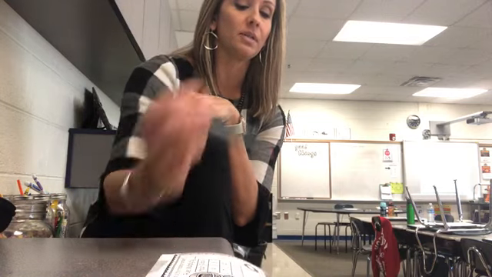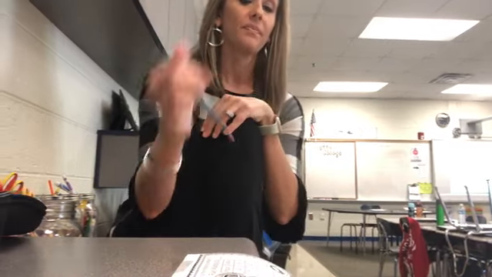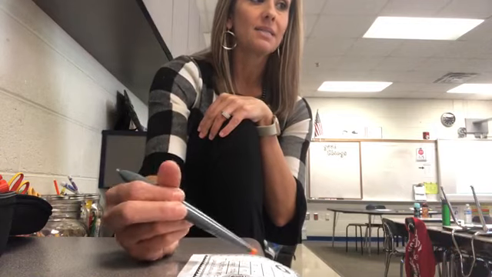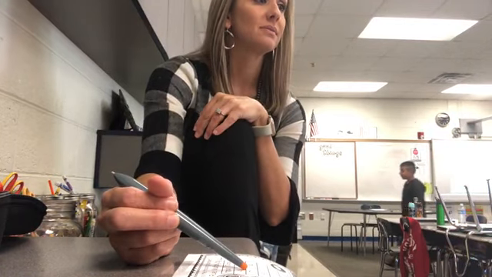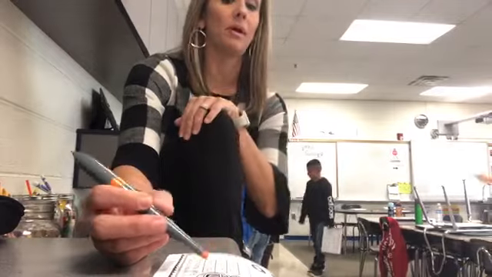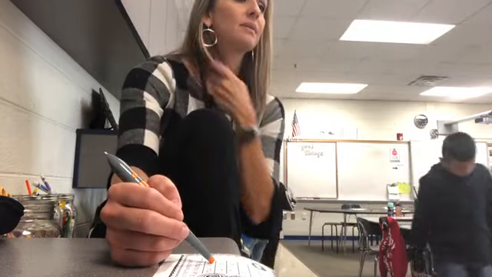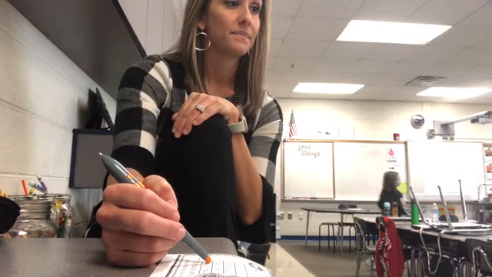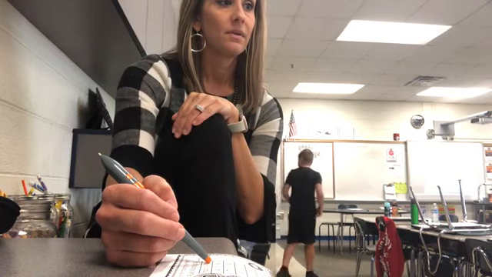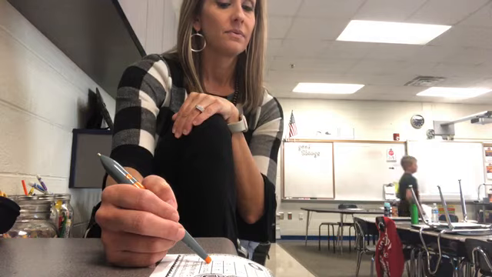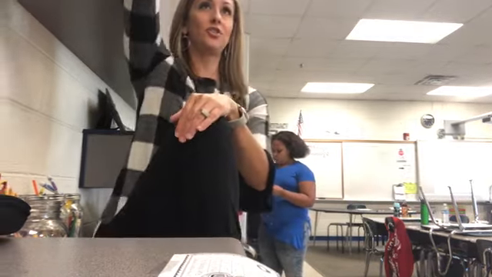Now I want you to look at these. What do you notice in these two numbers? 4 and 8. They get bigger by how much? By 2. You multiply by 2, but what do you know about 4 and 8? 4 is what of 8? What if I had 8 and I chopped it in half?